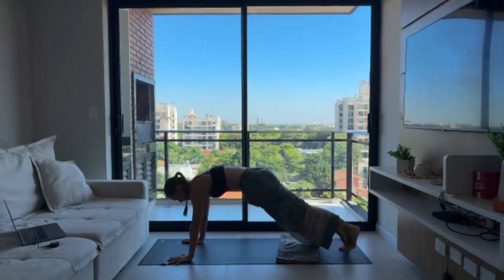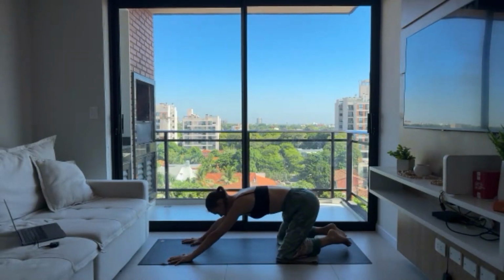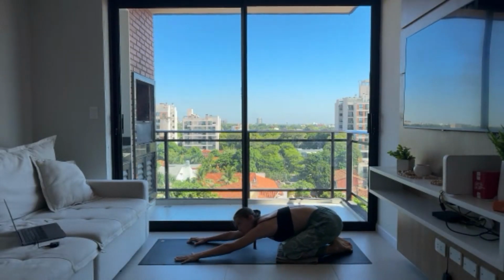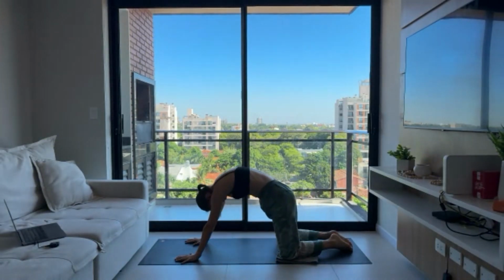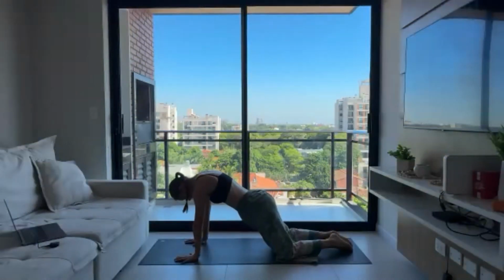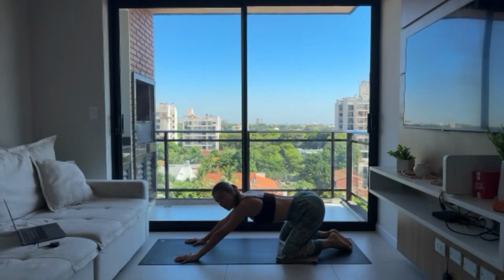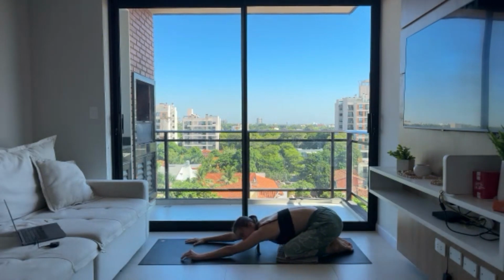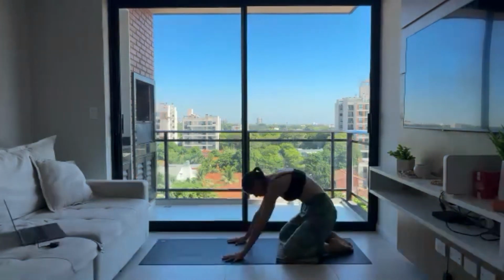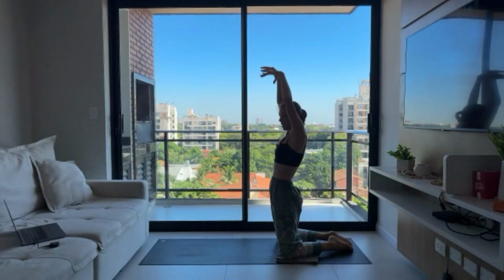High plank. Drop the knees into child's pose. Rounding the spine for the angry cat. Arching the back for the galloping cow. Going back to Balasana and staying there. Now let's brush the arms to the knees and come up into the kneeling.